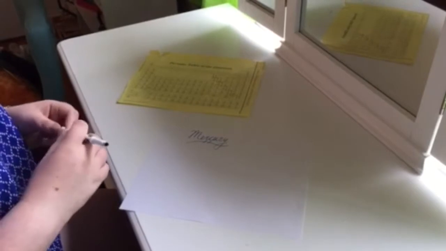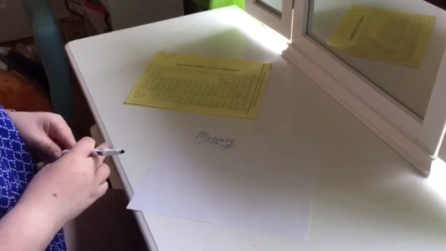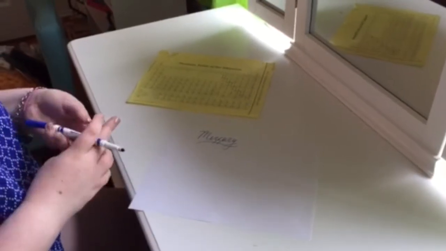Now we're going to show you mercury, which is even more complicated than bromine because it does have an F sublevel, but don't worry, after watching this you'll understand how it works.